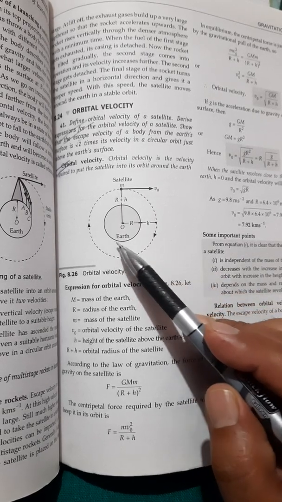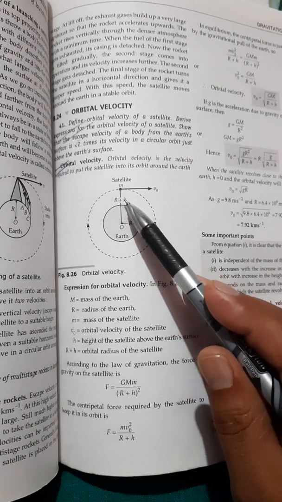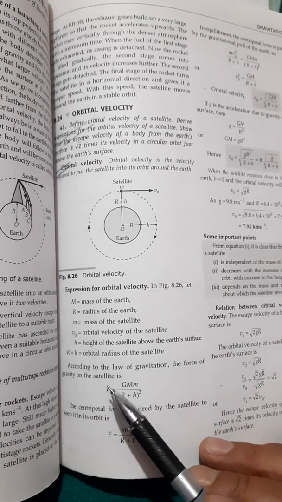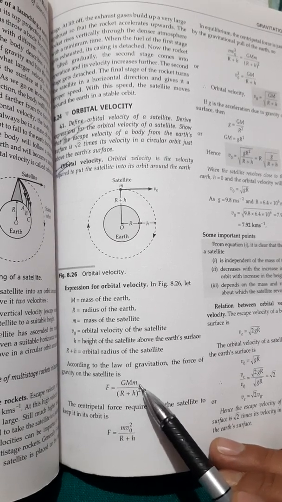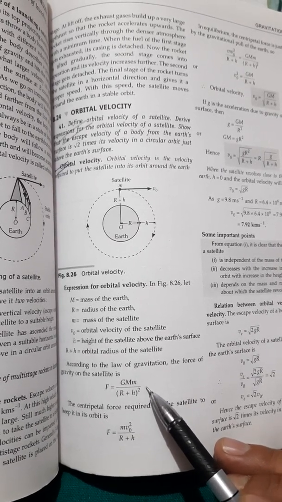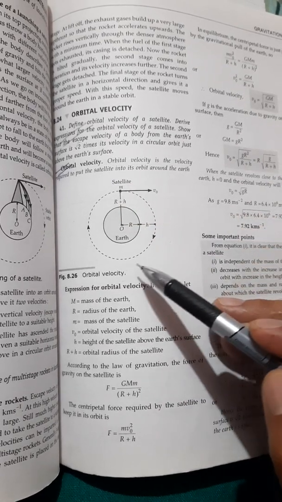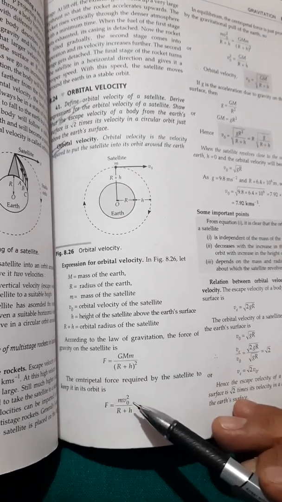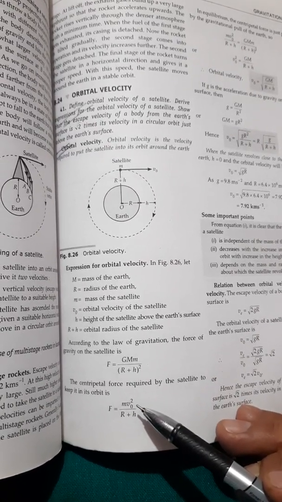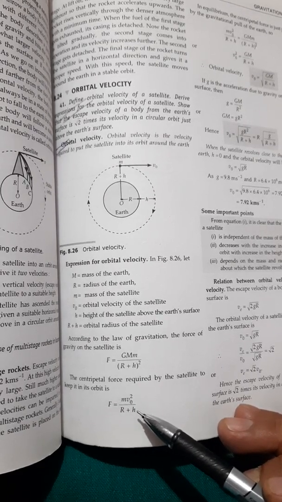This is the Earth which has mass M, capital M. Distance is R plus h. So what should be the gravitational force? G M m upon (R plus h) whole square. But since the satellite is doing orbital motion in a fixed orbit, it must have a centripetal force. So centripetal force is m v square upon r, where r is equal to R plus h.